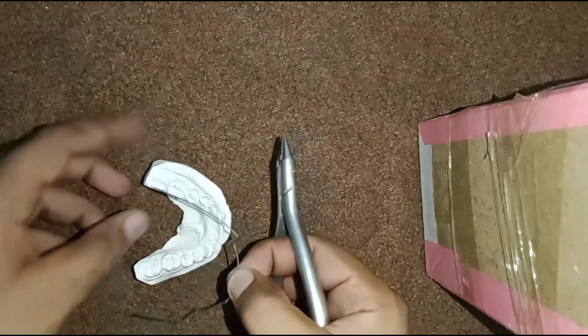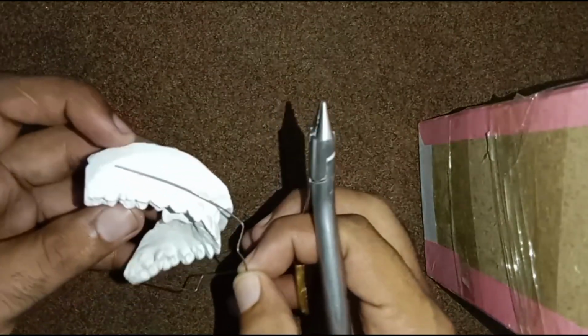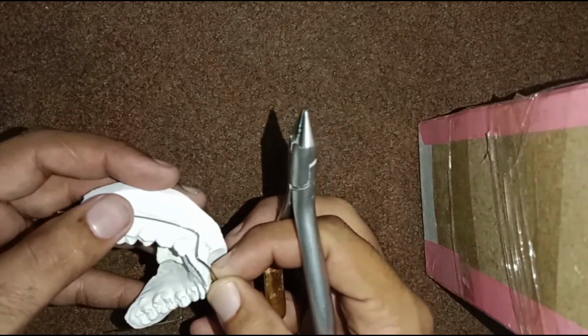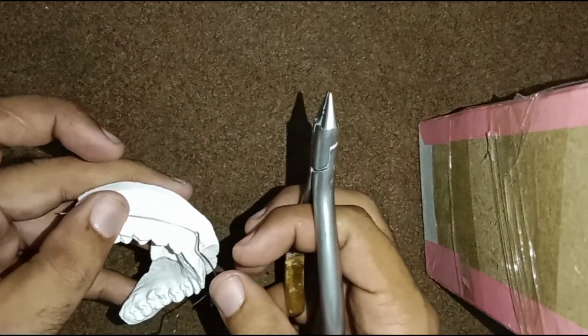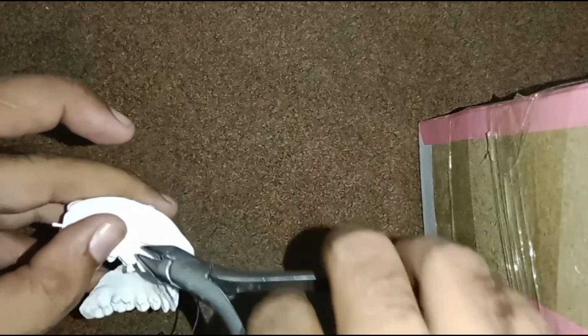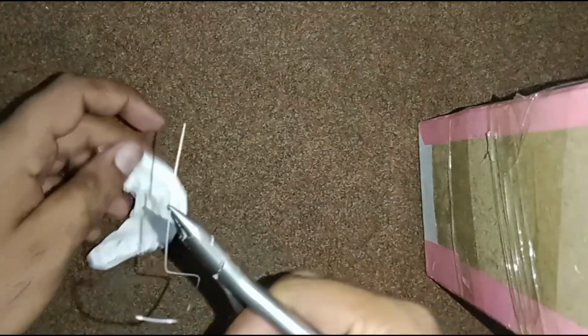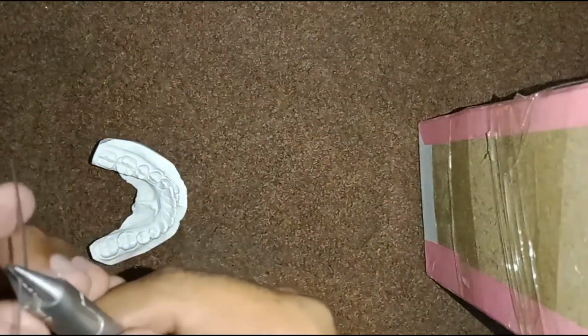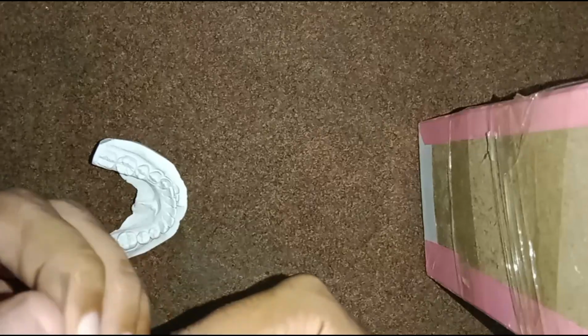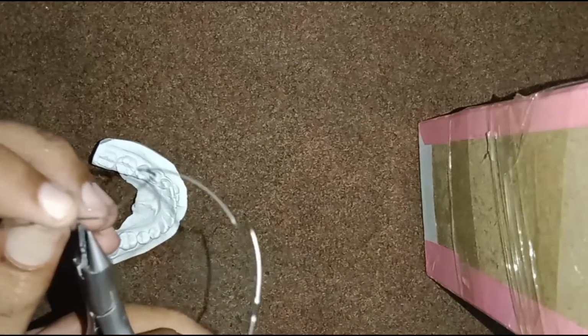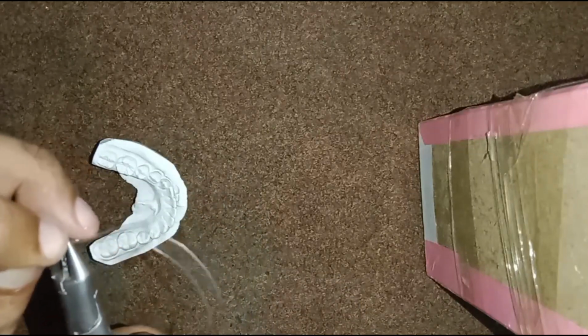Then we will measure on the cast, place a mark mesial to the molar and hold the wire at that mark. Mesial to the molar, we will bring it upward with a bend of 90 degrees. Then we will place a bend of 3 to 4 mm.